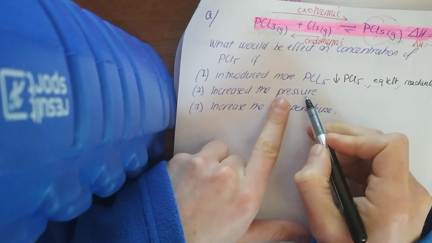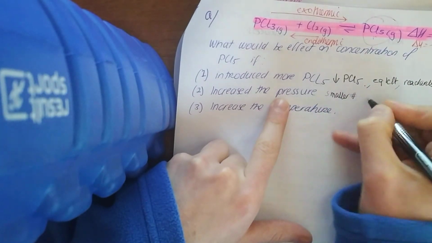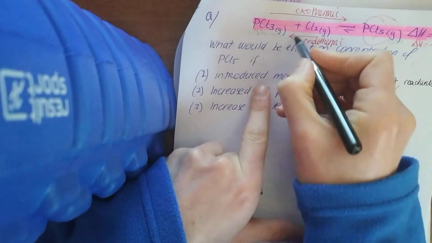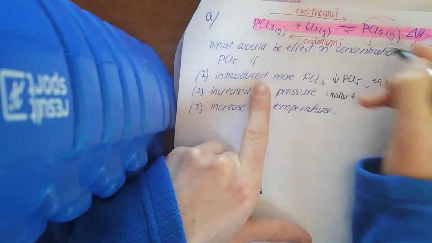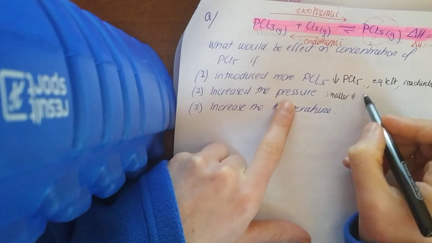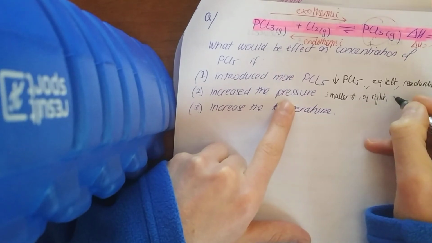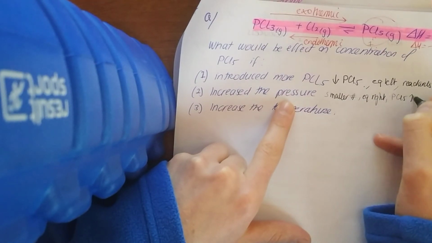If we increase the pressure, we favour the side with a smaller number of molecules. In this case, we've got 2 on the left, 1 on the right. So we have a smaller number here on the right hand side. Favour the side with a smaller number of molecules. Equilibrium shifts to the right, forming more PCl5.